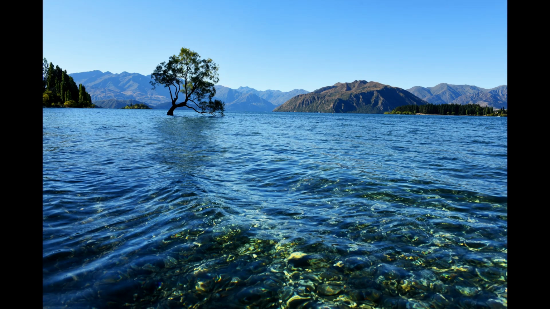If we look at this picture now, we can see the tree in the background's nice and sharp, all the mountains in the background are sharp, and even the rocks and the waves in the foreground are sharp. So this picture has got a very wide depth of field.